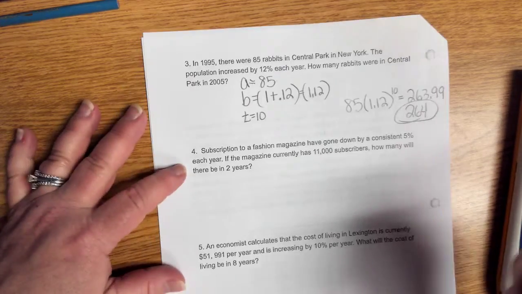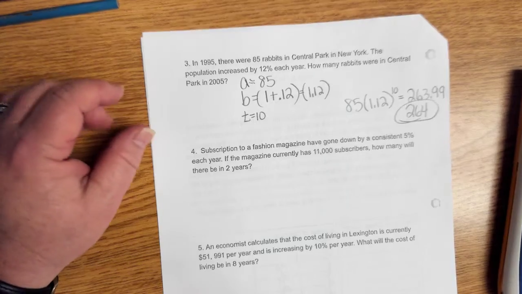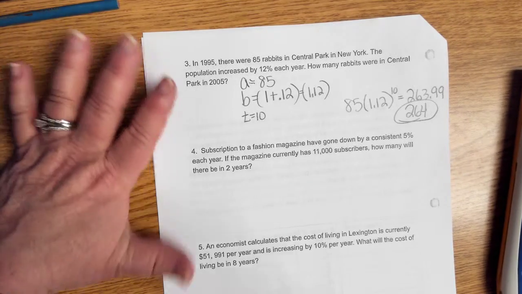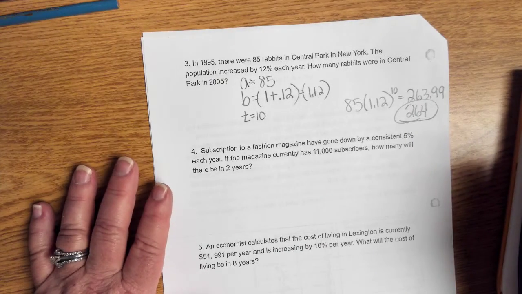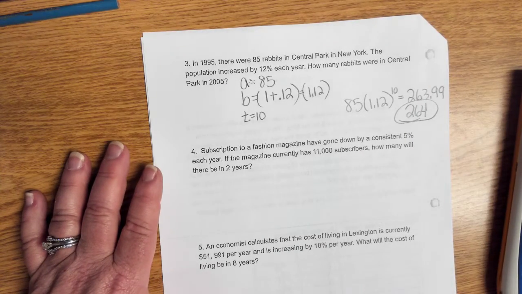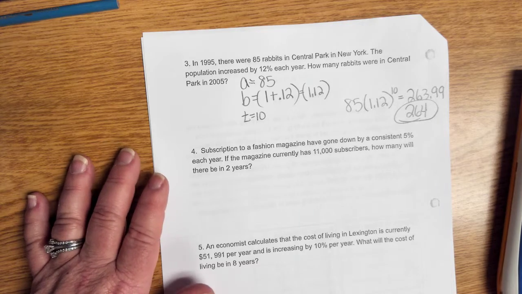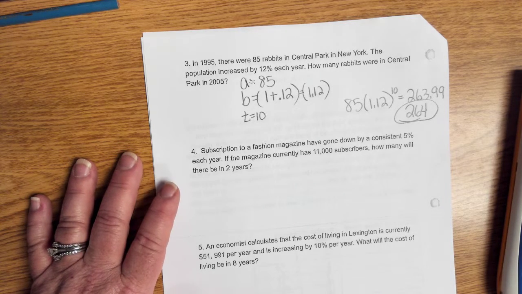Subscriptions to a fashion magazine have gone down by a consistent 5% each year. If the magazine currently has 11,000 subscribers, how many will there be in 2 years?